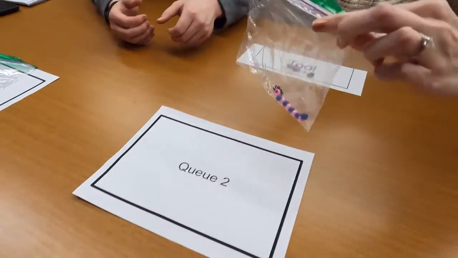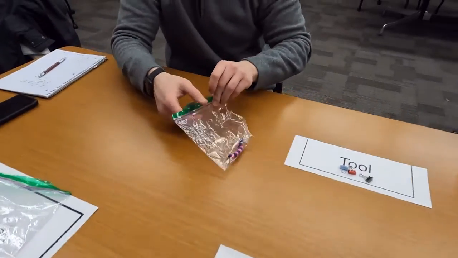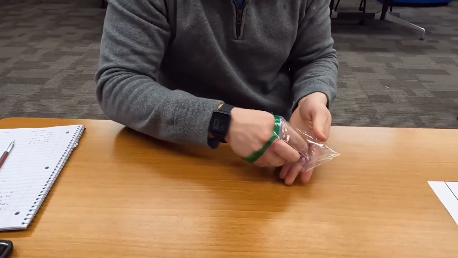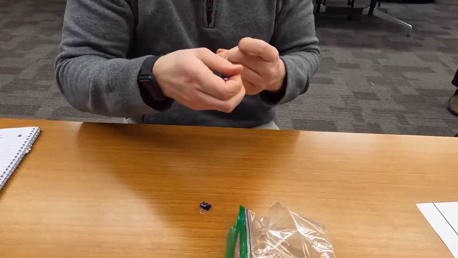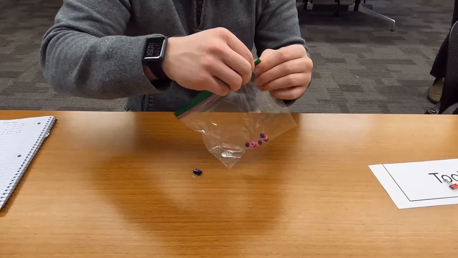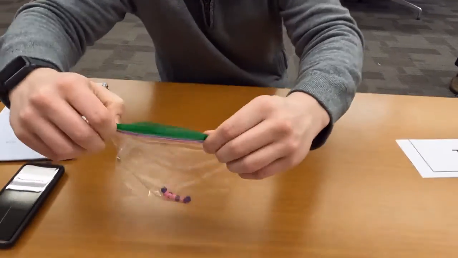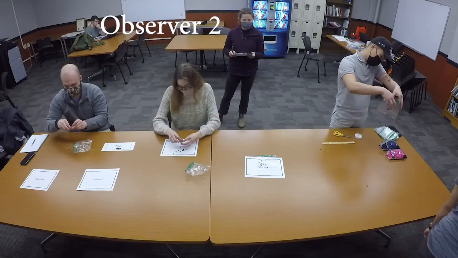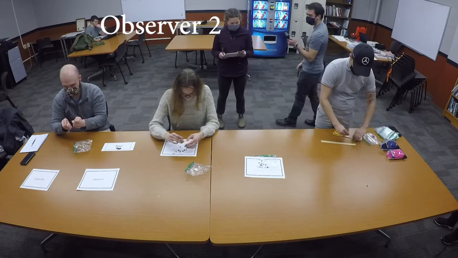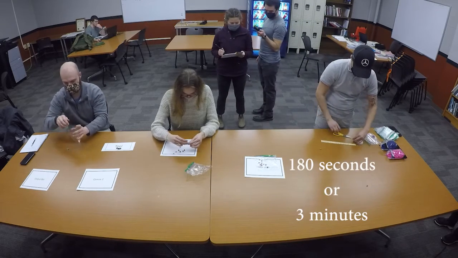workstation 3. Workstation 3 will have 1 operator completing this process. They will take the bag from the queue, remove the part, and tie 3 knots on the string, completing the bracelet. Then they will return the part to the bag and place it into the output bin, or the completed goods bin. Observer 2 will be recording when bags are taken from queue 2 and when bags are placed into queue 3. This activity will last 180 seconds or 3 minutes.